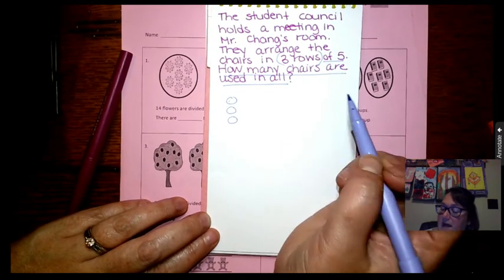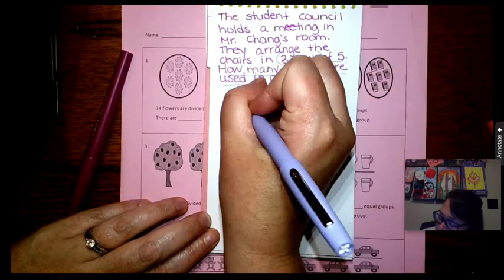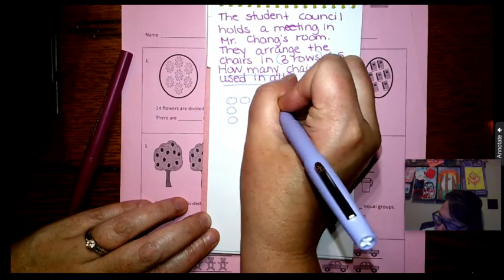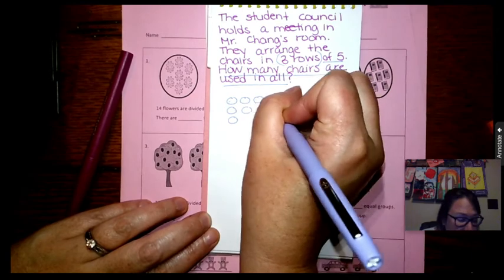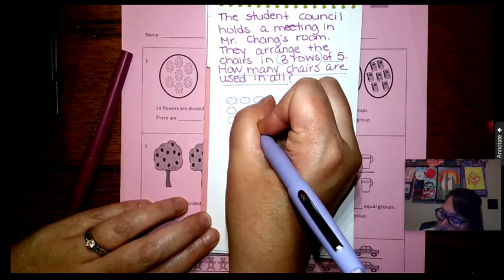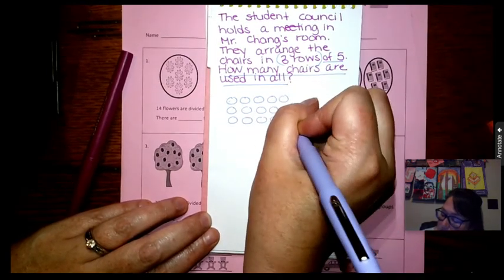And then there's 5 in each row. So I've got 1, 2, 3, 4, 5. 1, 2, 3, 4, 5. 1, 2, 3, 4, 5.